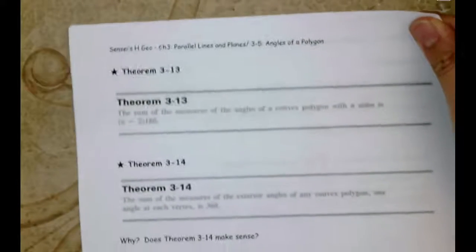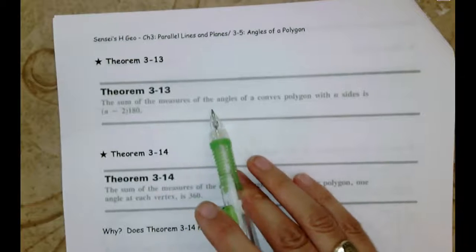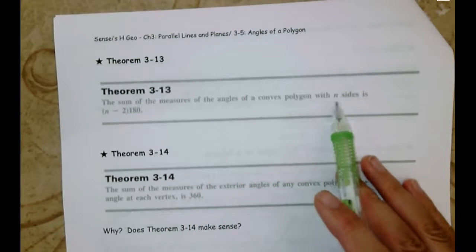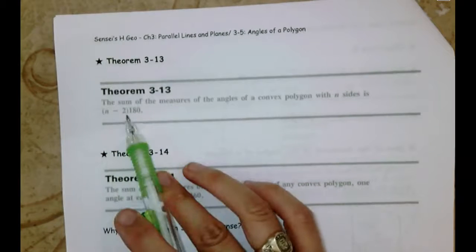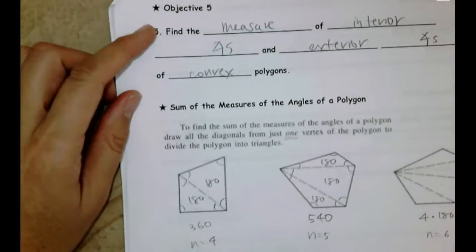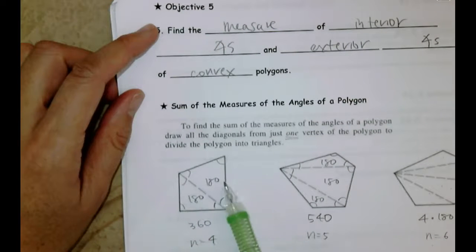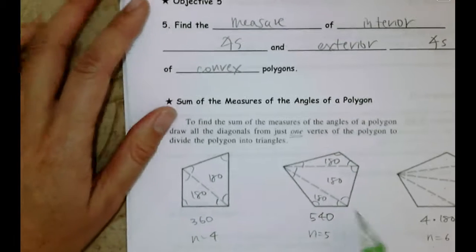All right, theorem 3-13. The sum of the measures of the angles of a convex polygon with n sides is (n minus 2) times 180. Why is it n minus 2? Because for this one, n equals 4, 1, 2, 3, 4. And then you have two triangles, n minus 2 is 2.